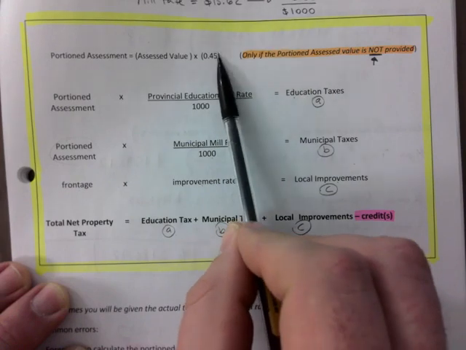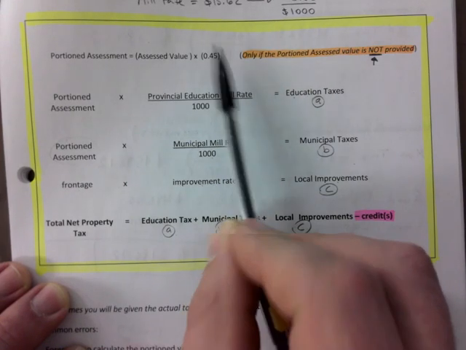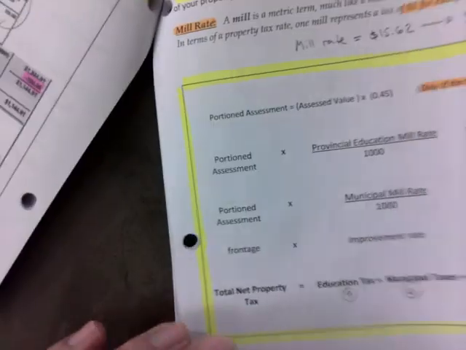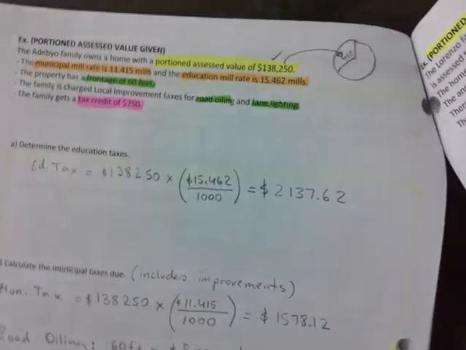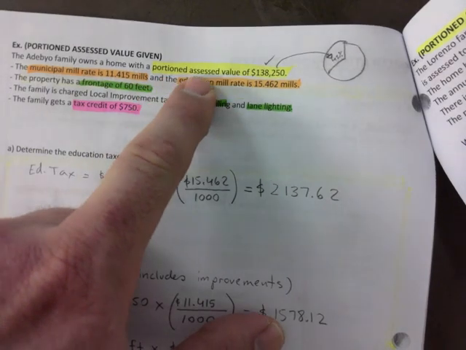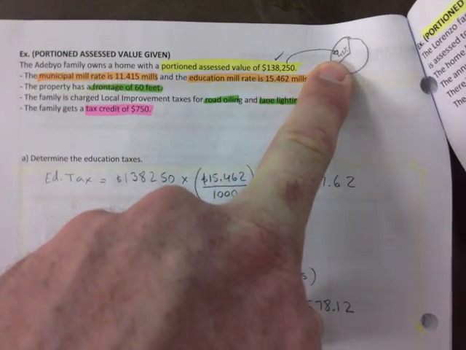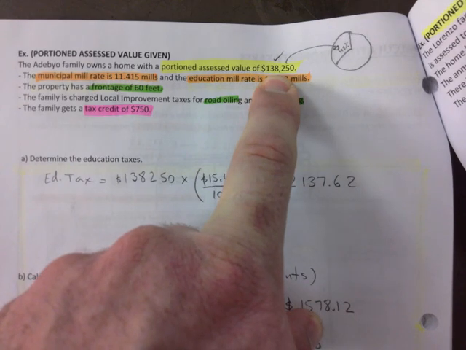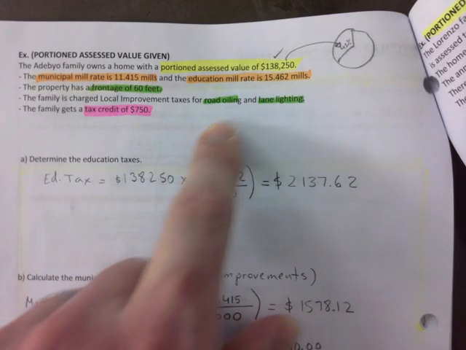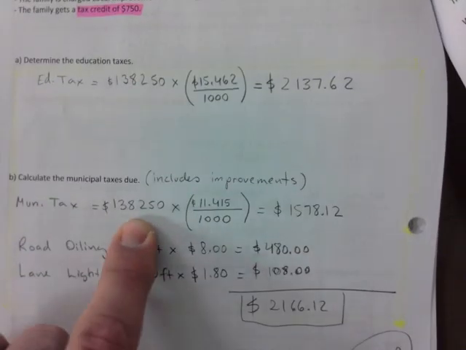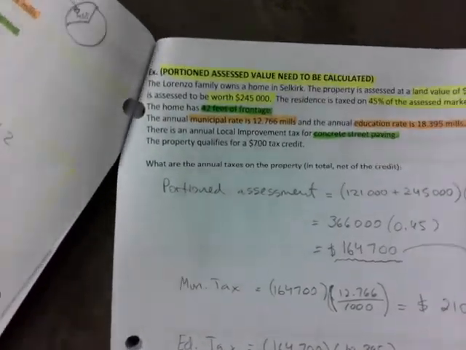This is only necessary if the question doesn't already give you the portion assessment, right? Like we had a question, the very first one we did on page 69 here, it says it's the portion assessed value. That's already 45% of the pie. So no need to find 45% again. We straight up used that number here and we just went with it right here again. So just read carefully, that's all I'm going to say.